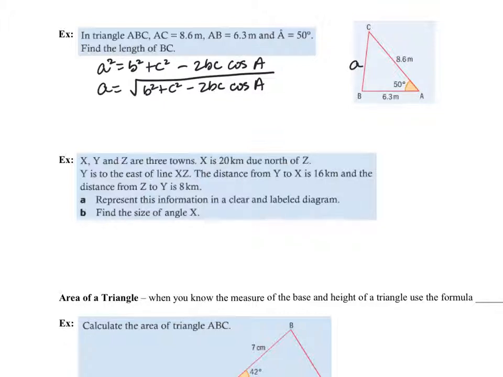And then I've gone ahead and written out the law of cosines that helps us find a squared. And then notice if a squared is equal to all this, we can take the square root of both sides to find a. It's simply the square root of b squared plus c squared minus 2bc times the cosine of A. So let's go ahead and plug that information into our equation to find a.